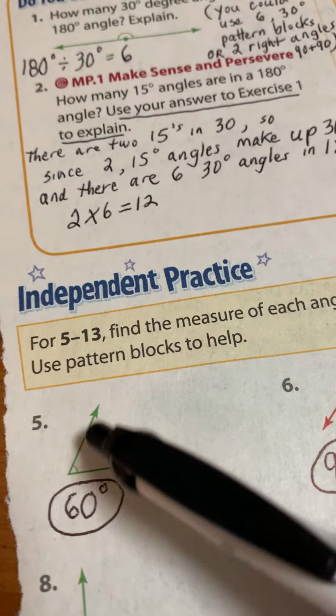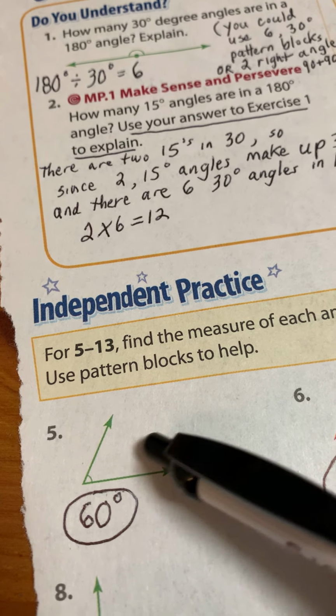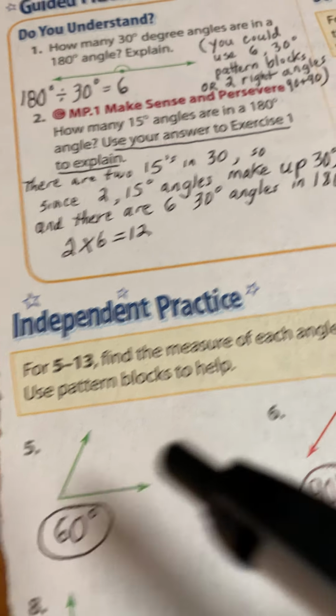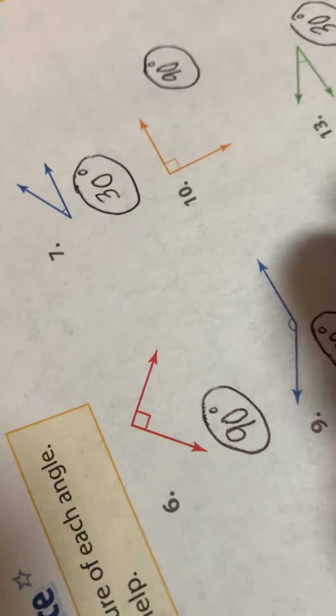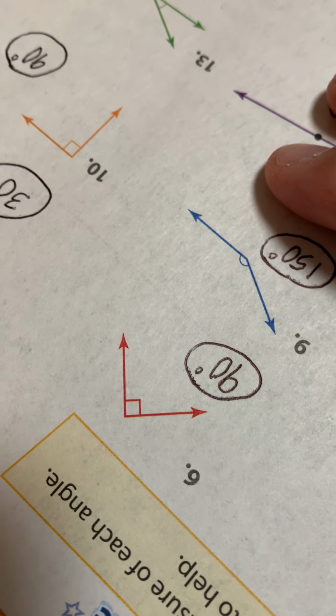Okay, I'm going to move this. If this line was closer like this, that would be 30 degrees. If it was straight up, it would be 90 degrees. Okay. This is a right angle. I'm going to turn it just so you can see. 90 degrees, right? Right angle. It's a perfect L. Sometimes you need to turn it to see.